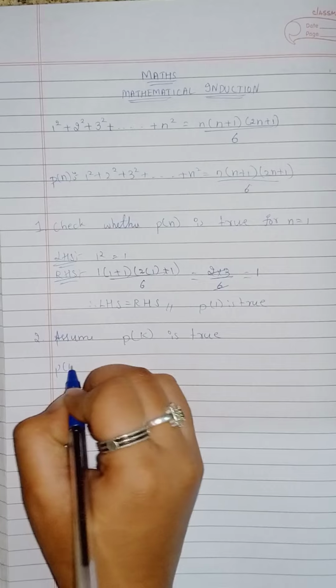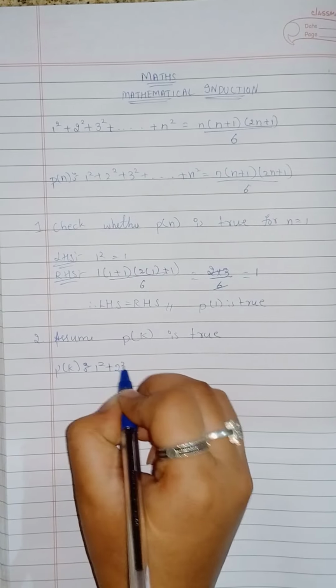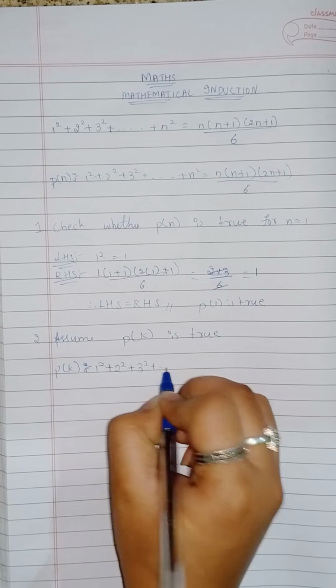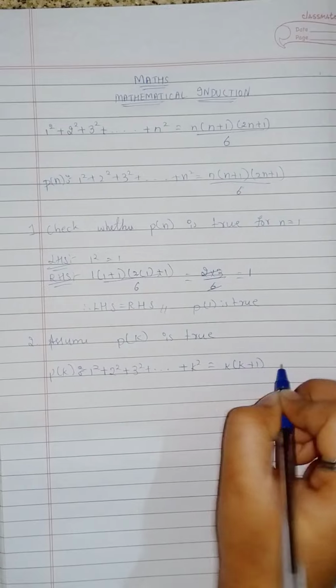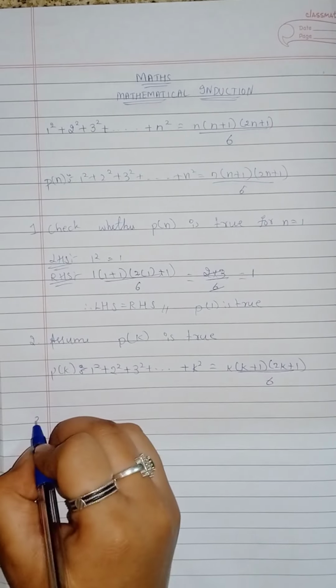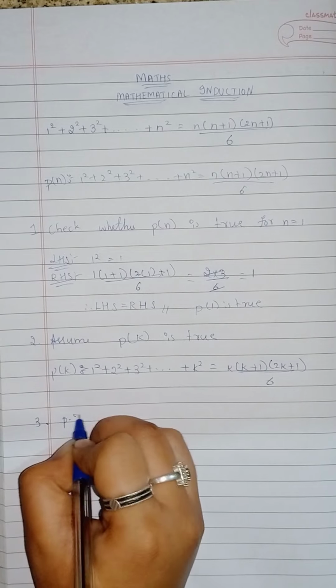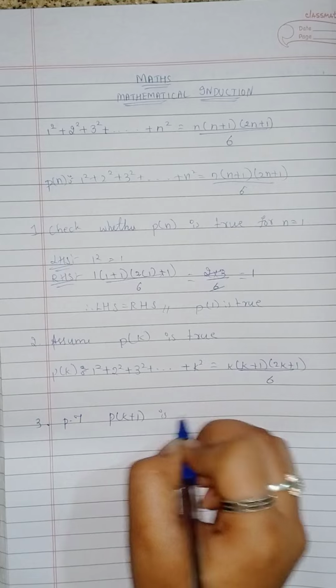That is, P of k: in the place of n we substitute k. 1 square, 2 square, 3 square, and so on till k square is equal to k into k plus 1 into 2k plus 1 by 6. And the third step is we should prove that P of k plus 1 is true.